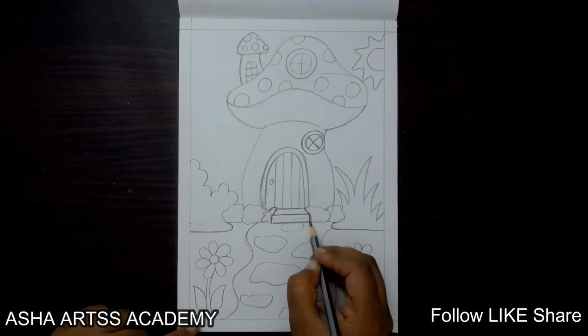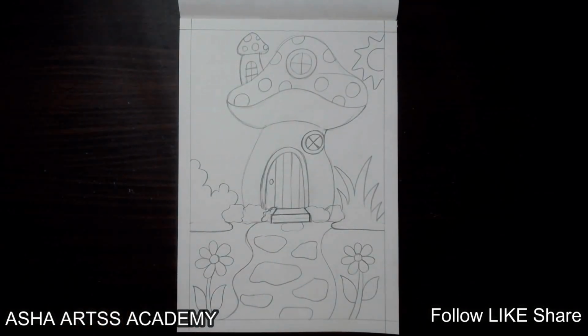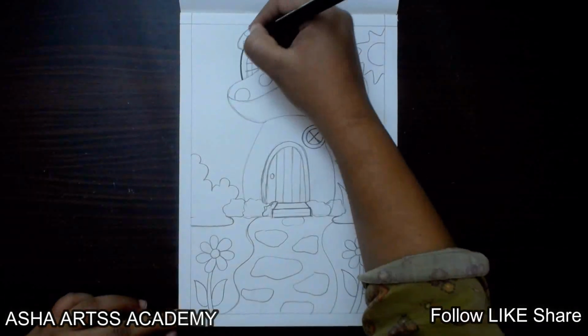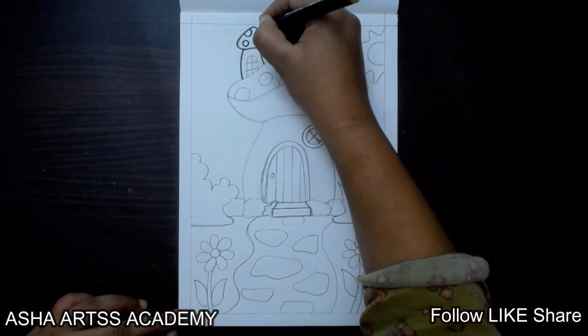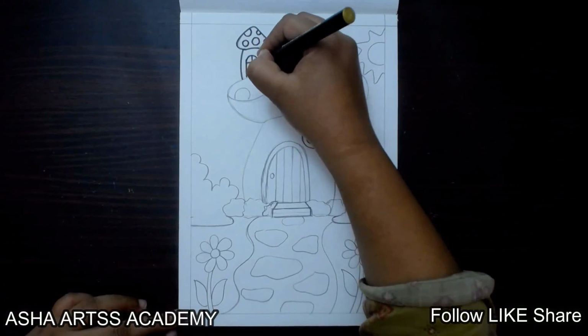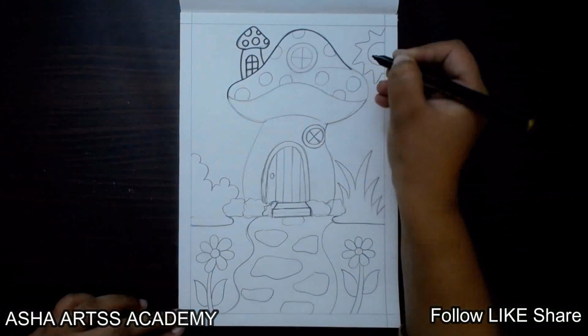This way we have finished our drawing now. We have started with our black sketch pen outlining. You have to trace your full drawing with your black sketch pen with no double lines. Very slowly, nicely you have to outline.